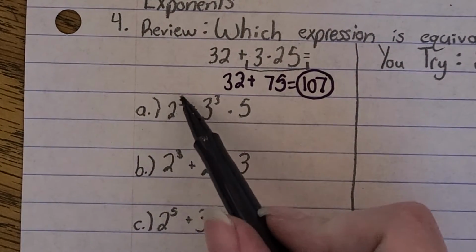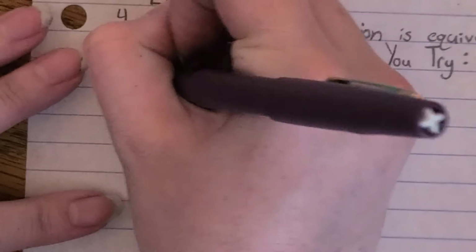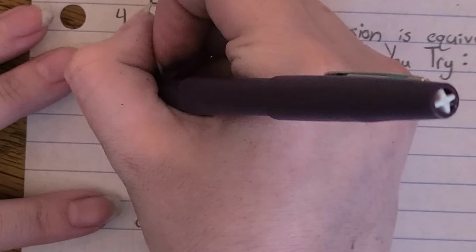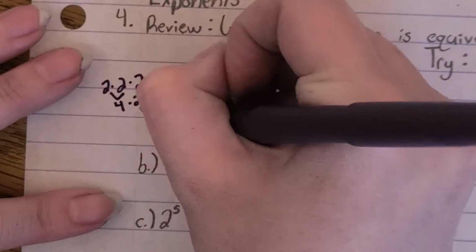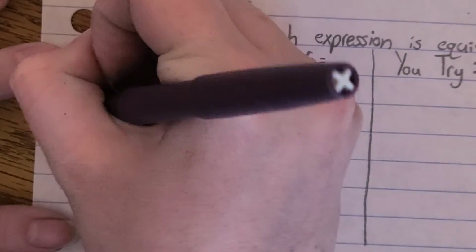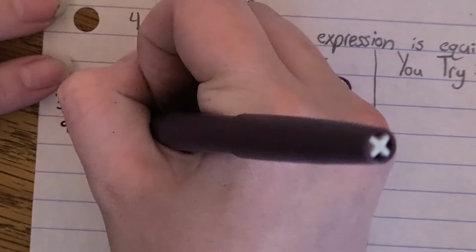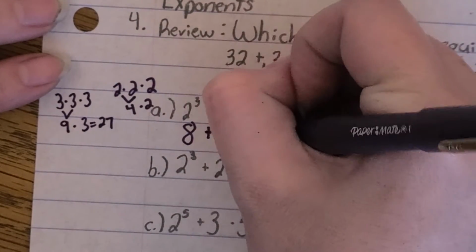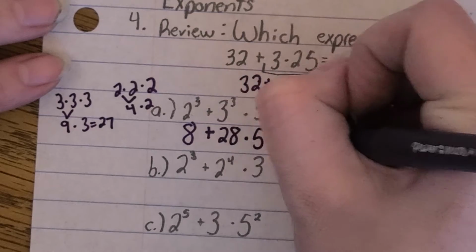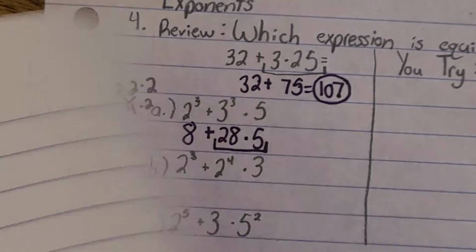So I have 2 cubed. 2 cubed is 2 times 2 times 2, 3 2's. 2 times 2 is 4, times 2 is 8, plus 3 cubed. That's 3 3's. 3 times 3 times 3. 3 times 3, 9. Times 3, 27. So we have 8 plus 27 times 5. Off to the side, I'm going to solve.